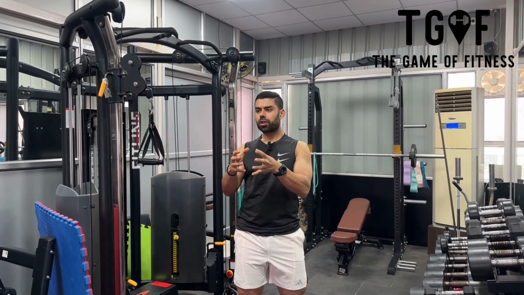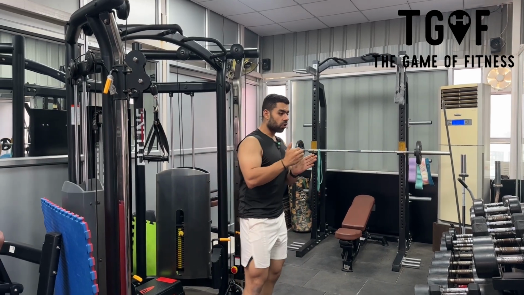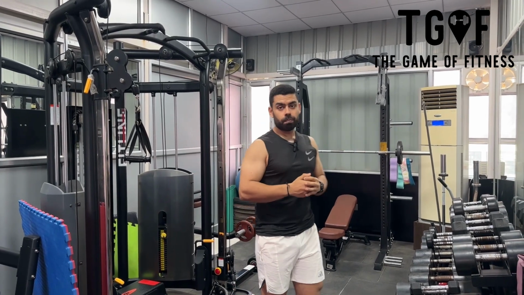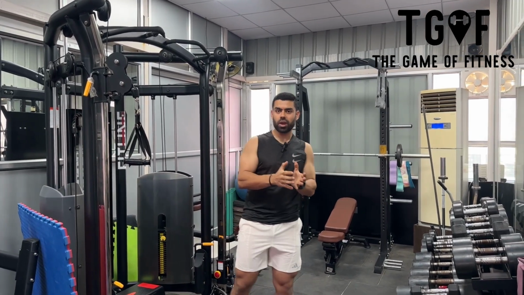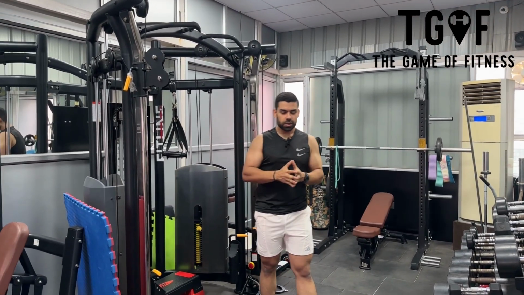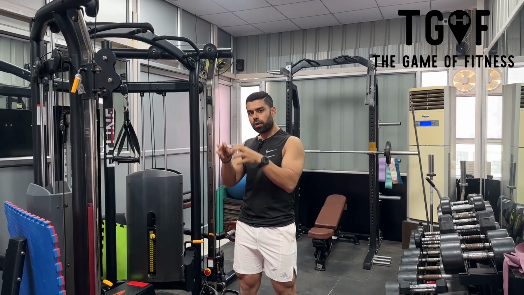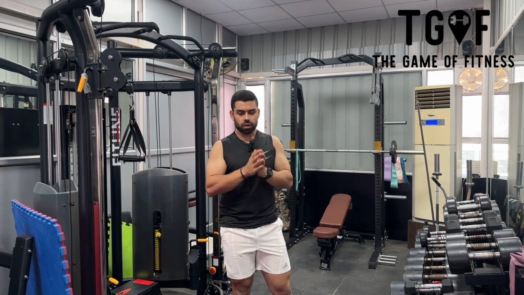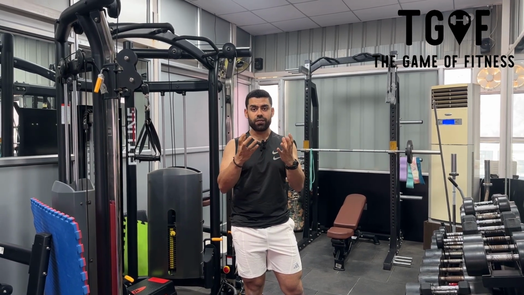So the body is really very strong and smart. It's very intelligent. It knows how to correct itself. But for the correction, you have to work for it. You have to go and work for it. All right. So the basic and the most efficient solution for this problem is loosen up the tight muscles and strengthen up the weak muscles.